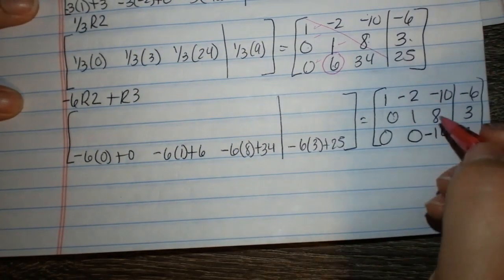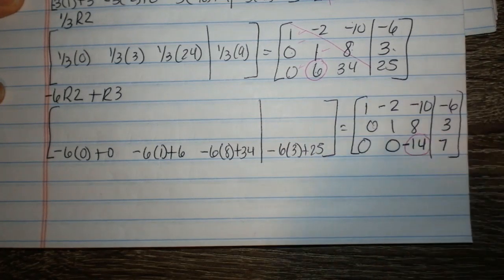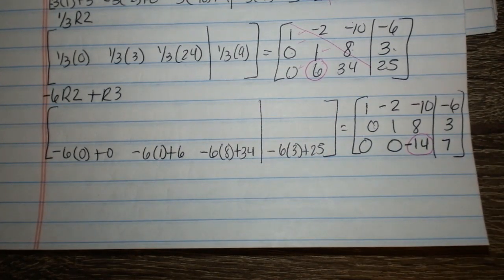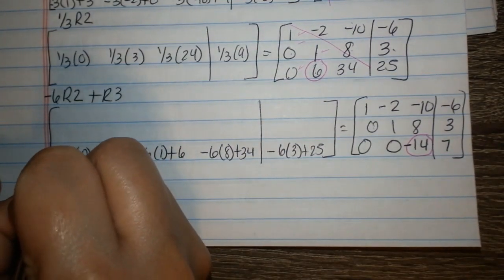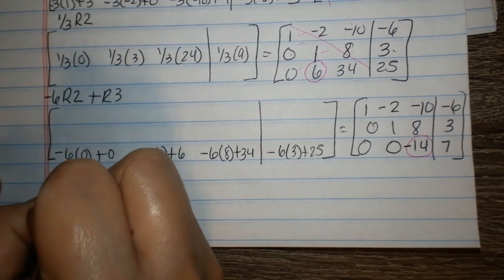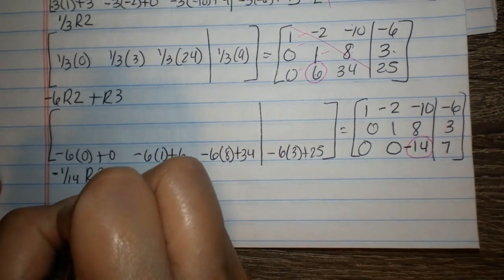The last thing I want to do is make this guy into a 1. So how do we make that into a 1? The reciprocal of this, which is negative 1/14 times row 3.